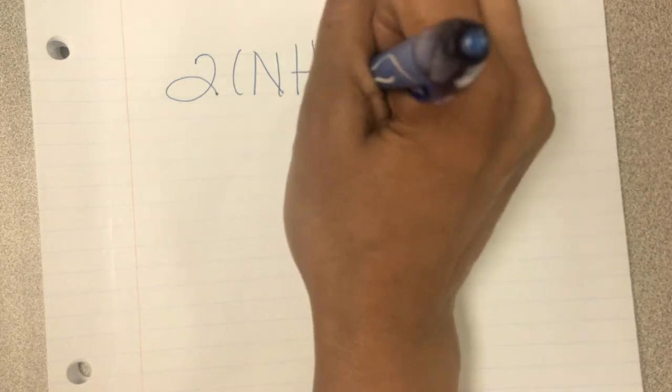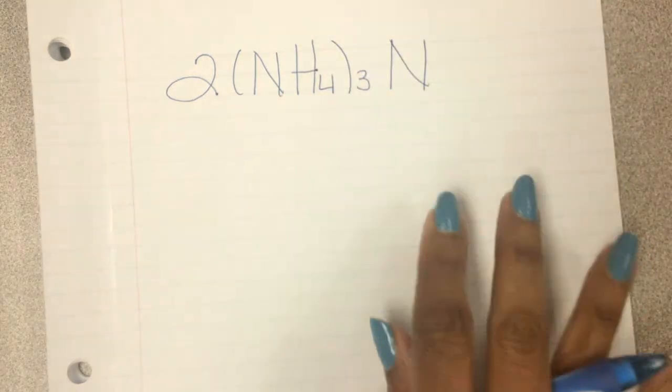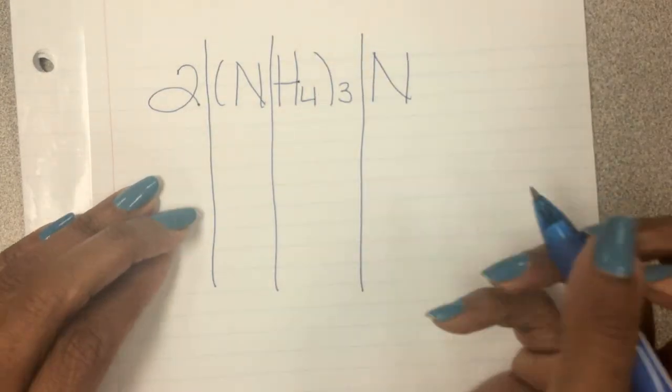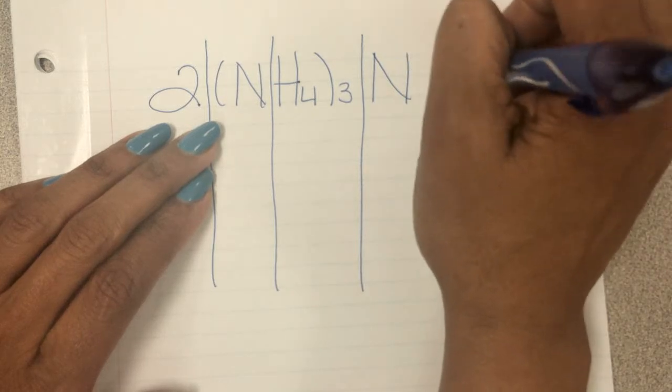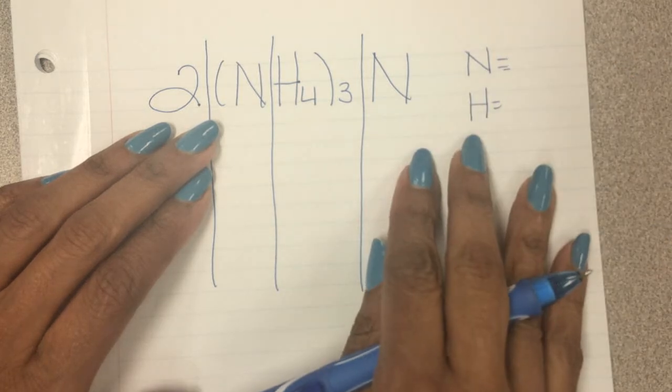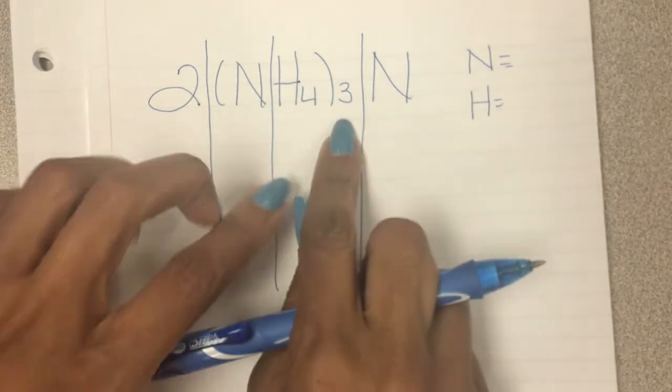Okay. All right, so now we're going to step it up and make it just a little bit more involved. And that's the ones that have parentheses. Okay, so the first thing I do, I'm going to drop my lines in front of my capital letters. So I have nitrogen and hydrogen.